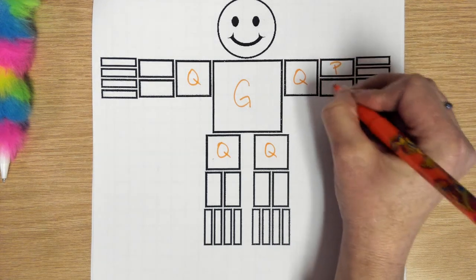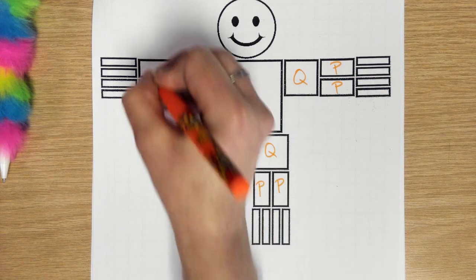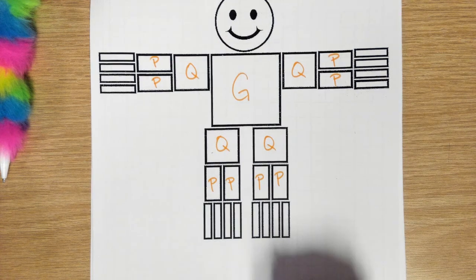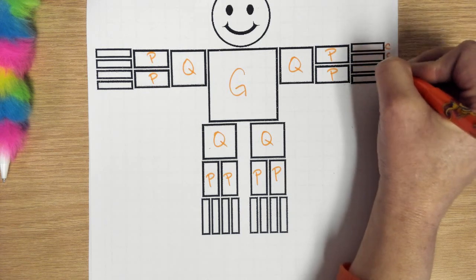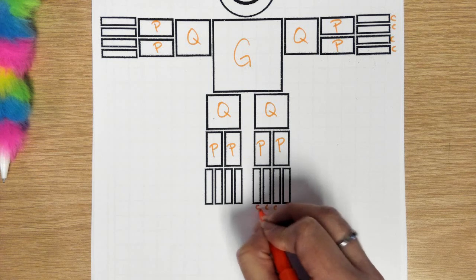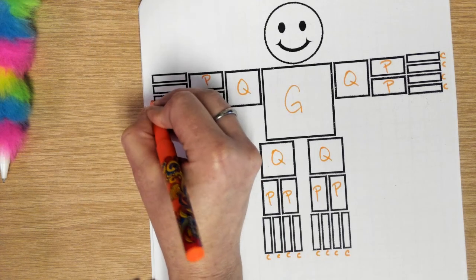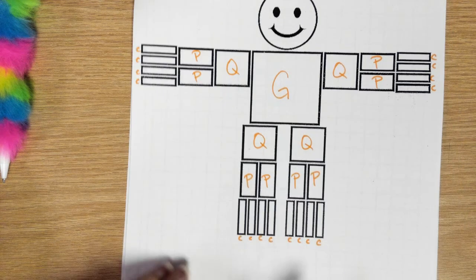There's 2 pints in every quart, or 2, 4, 6, 8 pints in a gallon. And then there's 2 cups in each pint. This is just a visual reminder. It helps me sometimes, and it helps some of the kids.